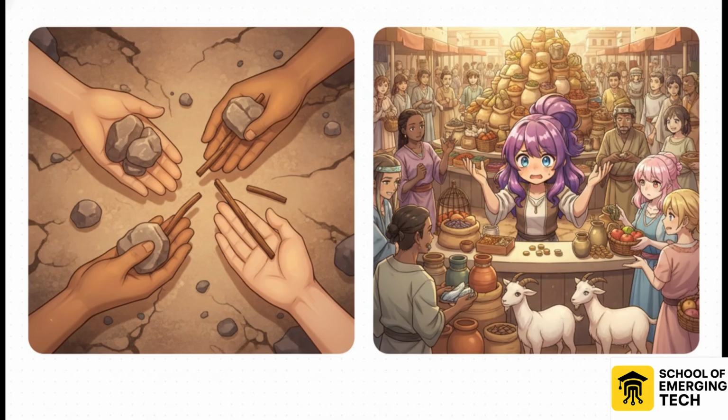As civilizations expanded across the globe, a crisis emerged. Trade became vastly more complex. Counting on your fingers and piling up stones simply couldn't keep up with growing civilizations. People needed something faster and way more reliable.